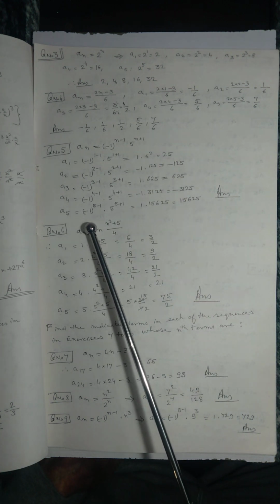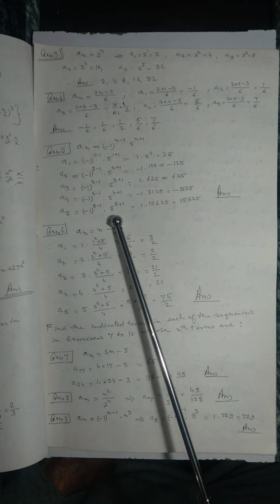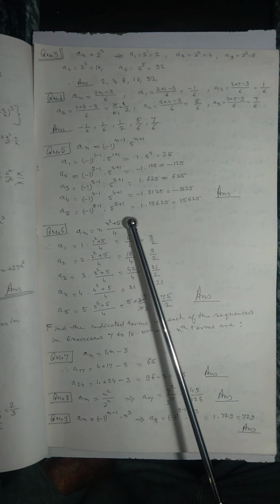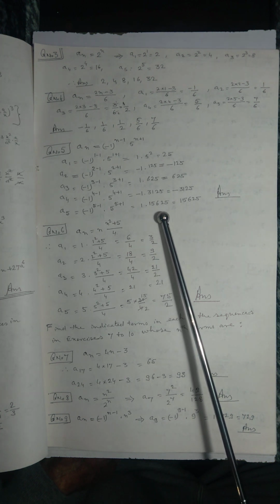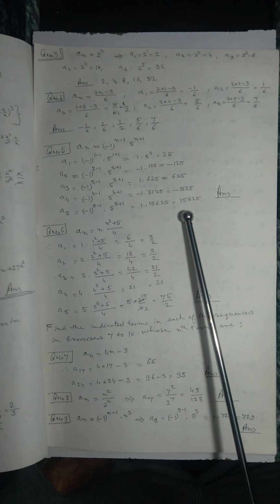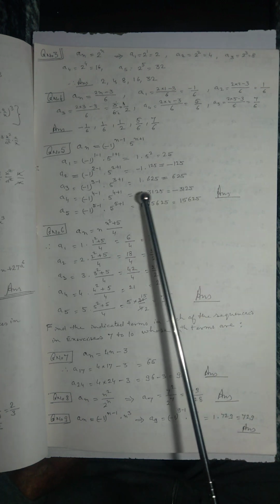So A5 will be equal to -1 raised to power 5 - 1 into 5 raised to power 5 + 1, and it will be equal to 15625, and this will be the answer of this question.